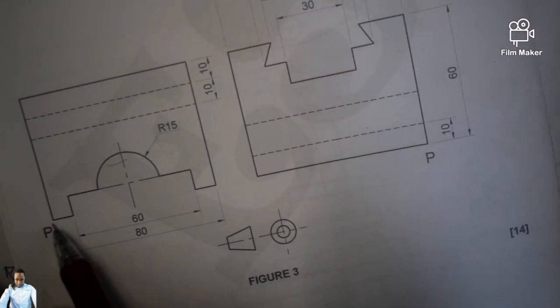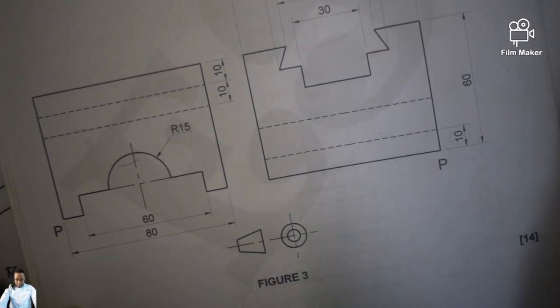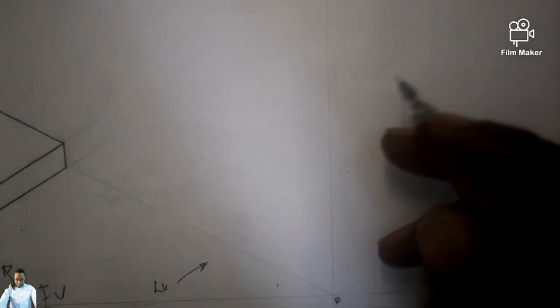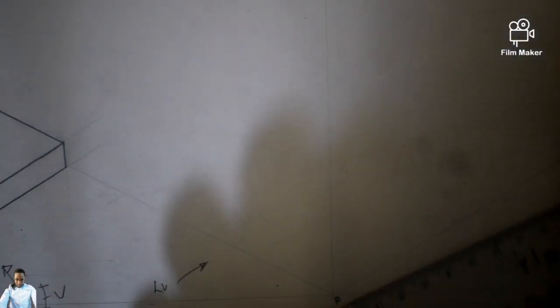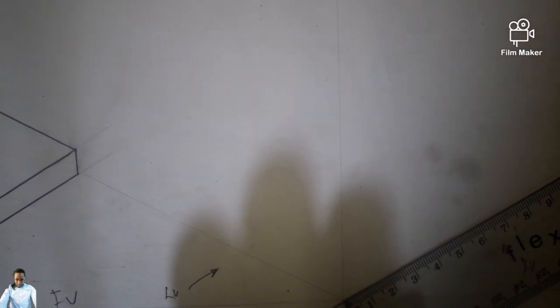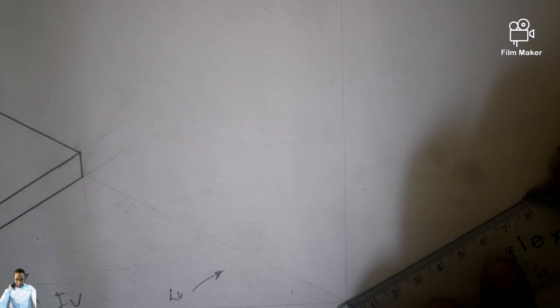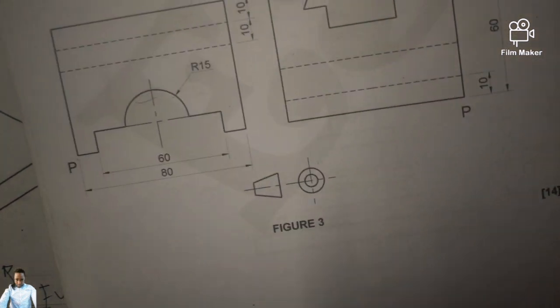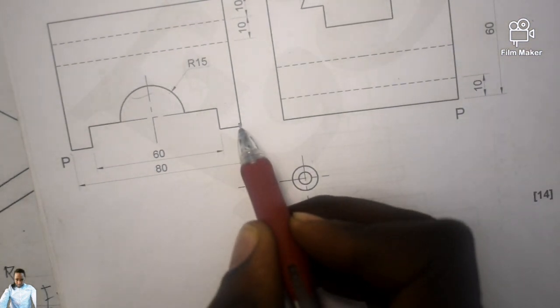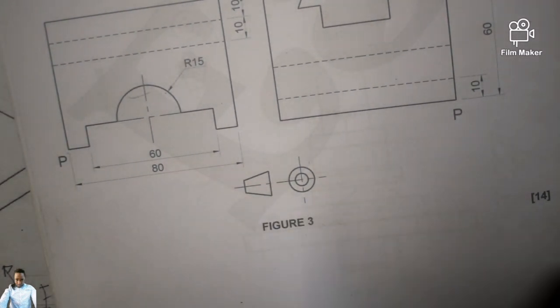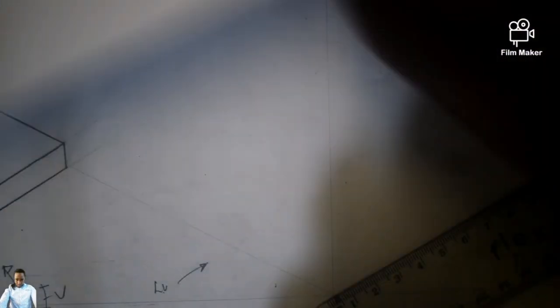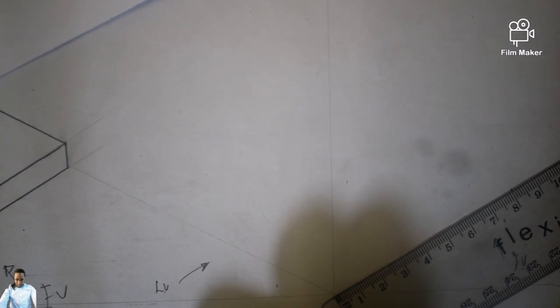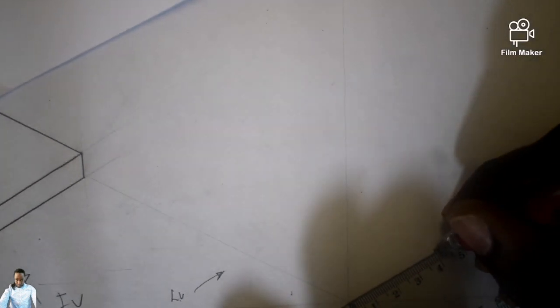From point P coming this side, I see 80 millimeters, because they said to use a scale of 1:1. So I draw 80 millimeters. There's my 80. Do I have to draw it dark? No, not yet, because it's not dark throughout. There is a gap of 60 lying within the center. So 80 divided by 2 gives half of 80, which is 40. I can mark there.